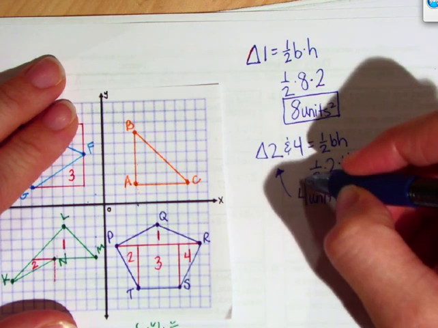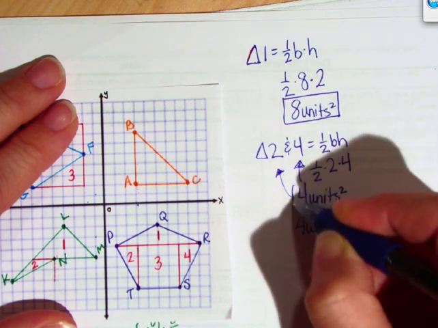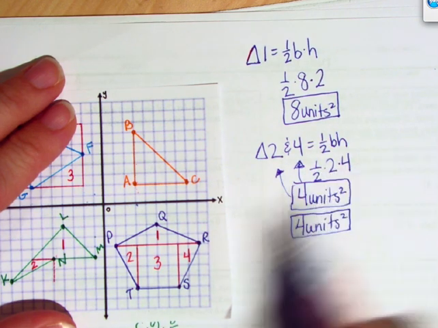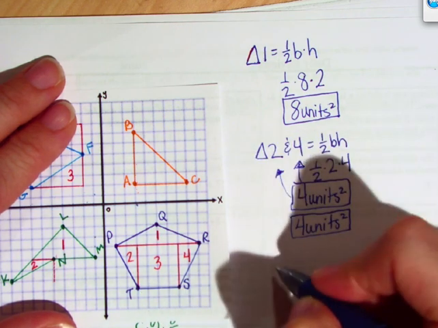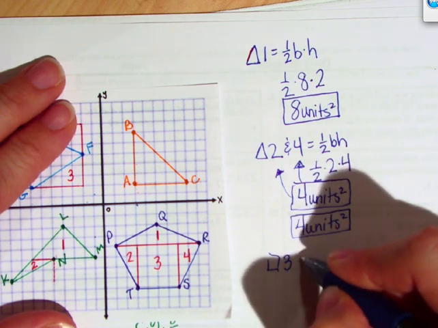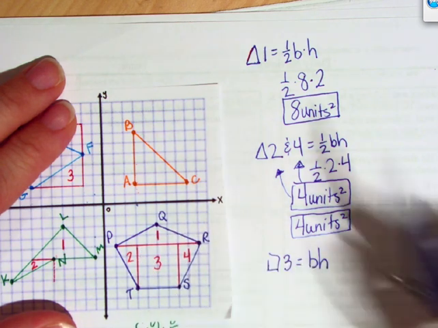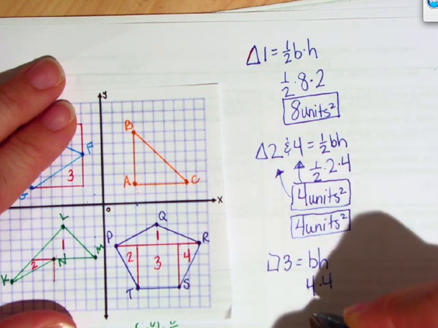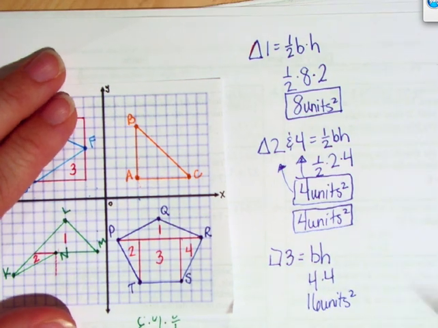Right? And then we have another one for triangle 4. So let's put another one, just so we don't forget to add them. Here's the triangle 2 and triangle 4. And I know they're the same because it's 2 by 4. And then we have a square or a rectangle. I hope it's a square. It looks like one. Square 3. Our area formula is base times height. So our base is 1, 2, 3, 4. Our height is 1, 2, 3, 4. So our area is 16 units squared.